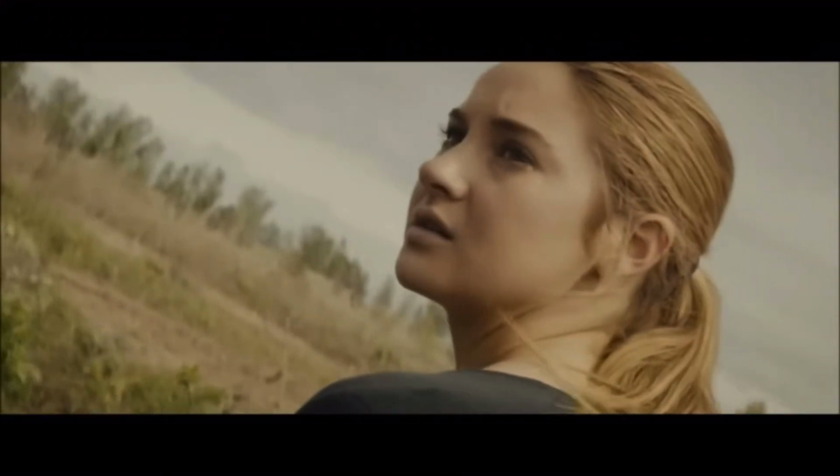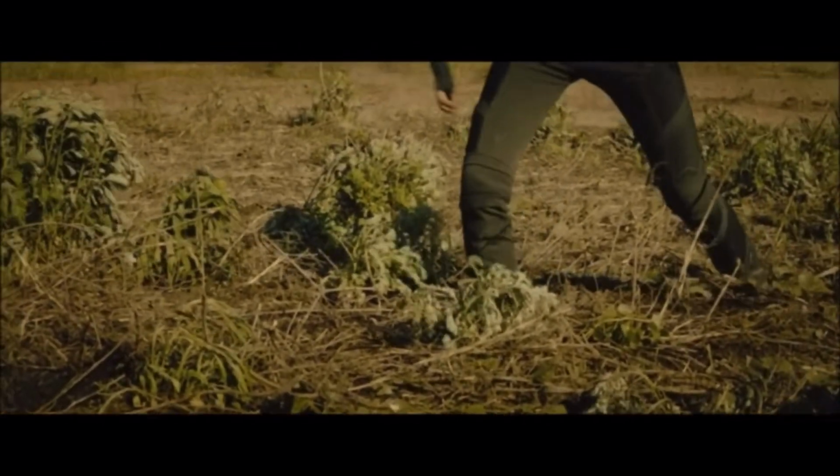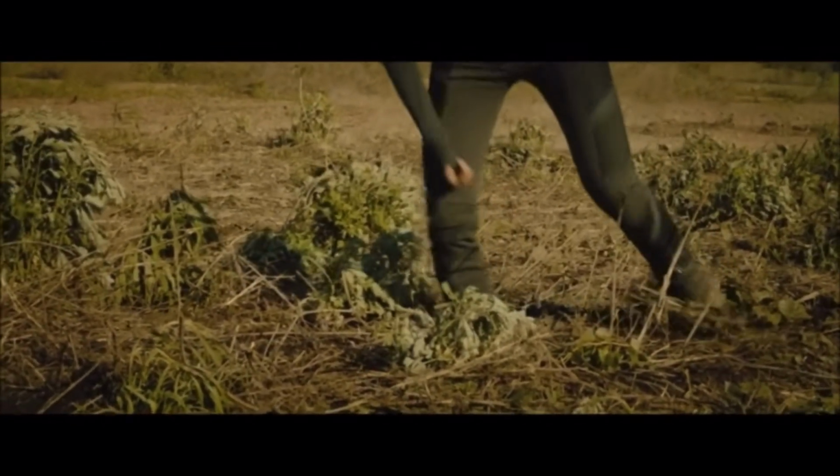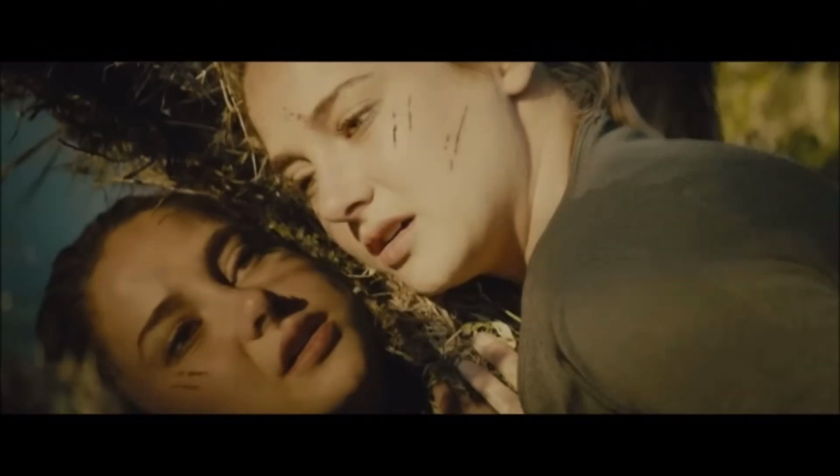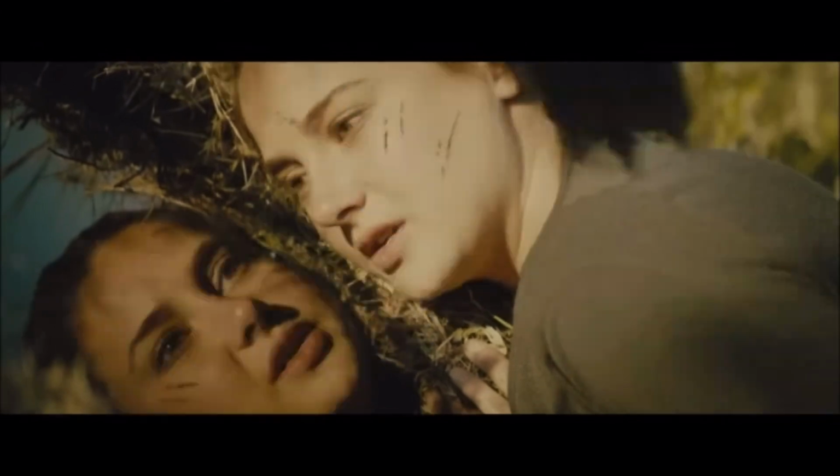Divergent presents a stark exploration of identity, conformity, and the fear of the unknown. The storyline is not just about a battle for survival, but an intricate reflection of what it means to be different in a world that demands parity between all.